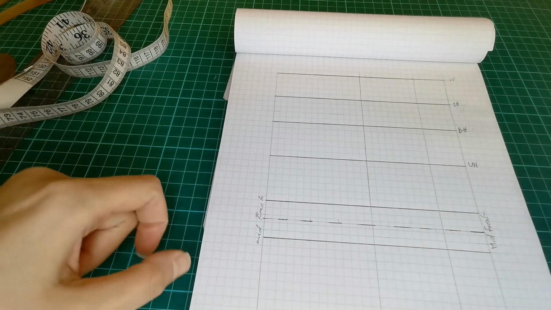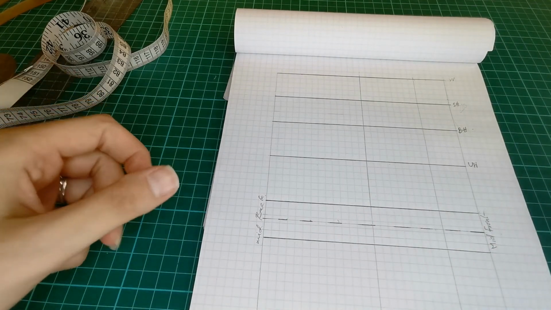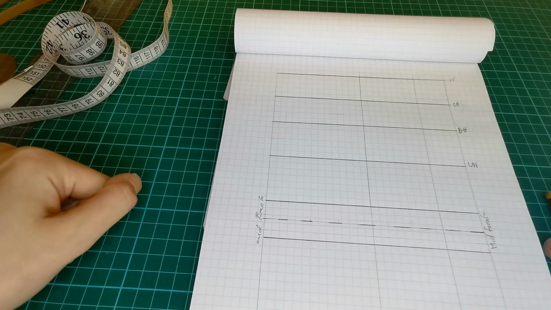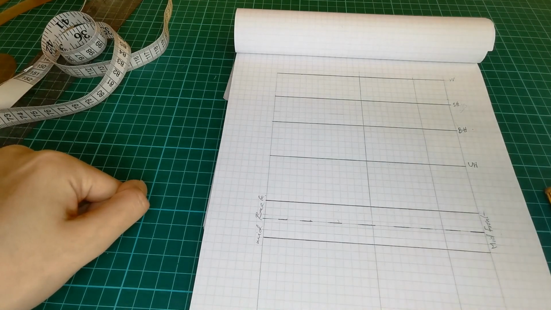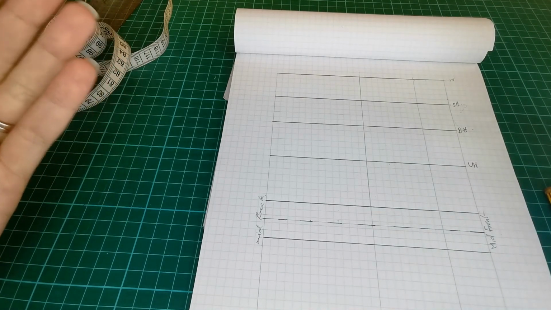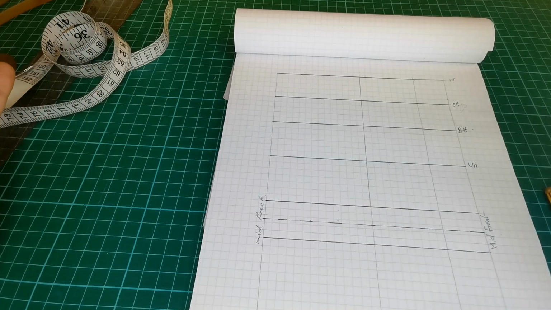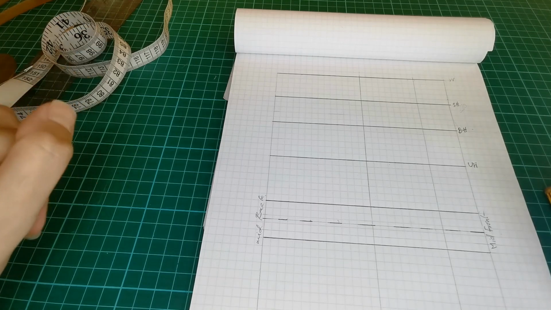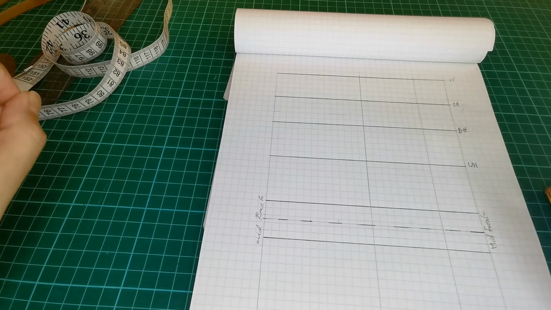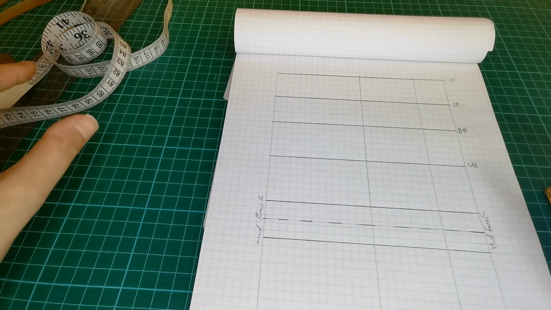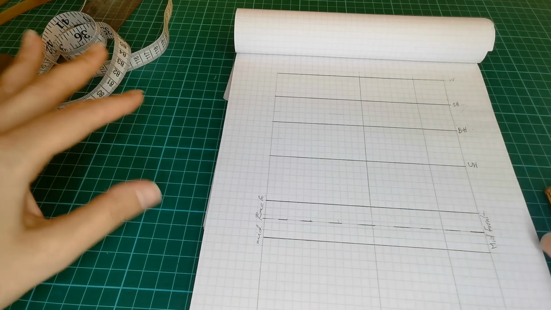Next video, I'll be showing you how to place the darts on this block. If you are interested, please go back and check the skirt measurements video, and I will also link the book. You can have a look at the book. I will also link the measurements table in the description box.